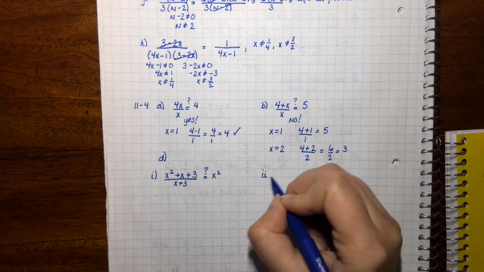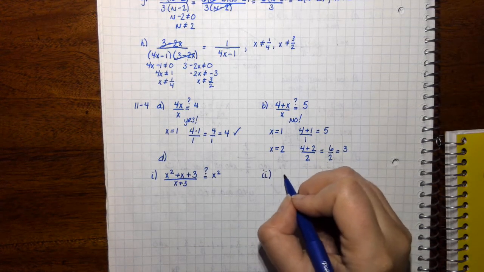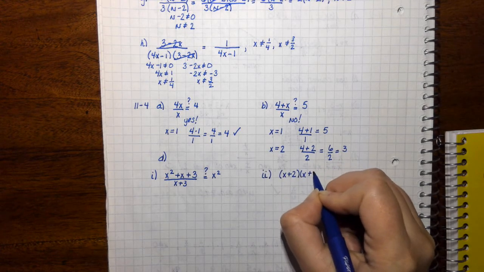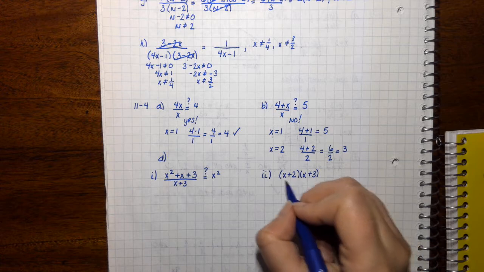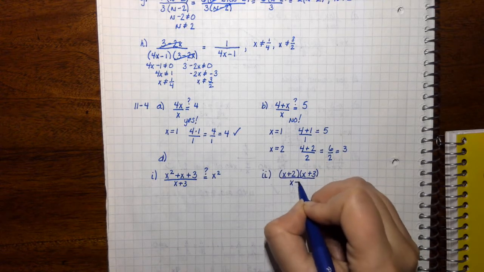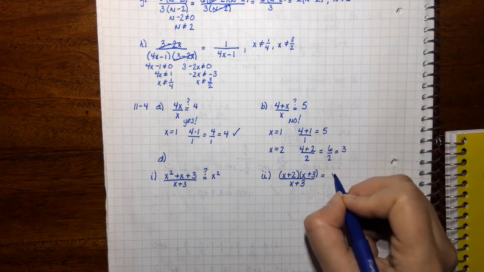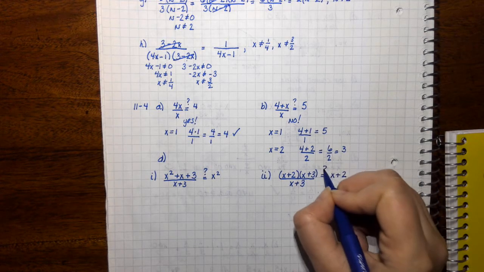Or is it this one? X plus 2 times x plus 3 over x plus 3 equals x plus 2.